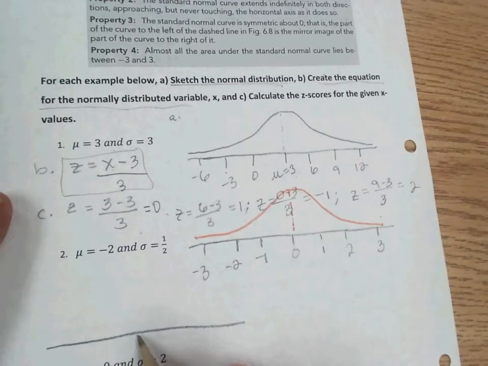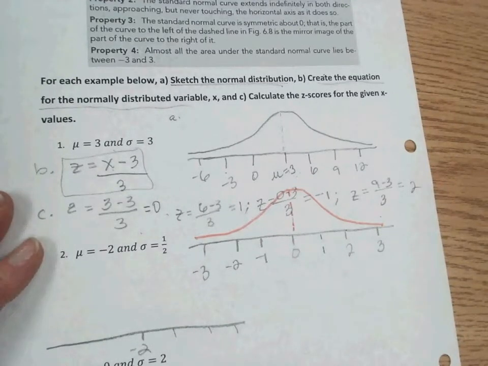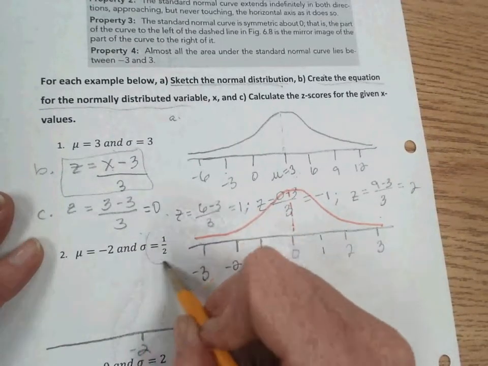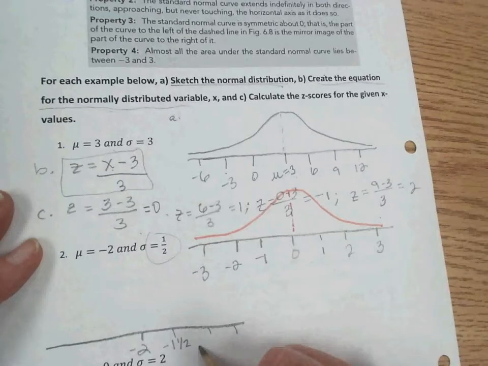Number 2, I'm going to draw a horizontal line there, leave some space so you can put your numbers in. Mu in the middle is -2. Who can name off the 3 sigmas above the mean? So -2 up a half is going to be -1.5, then what? Yep.